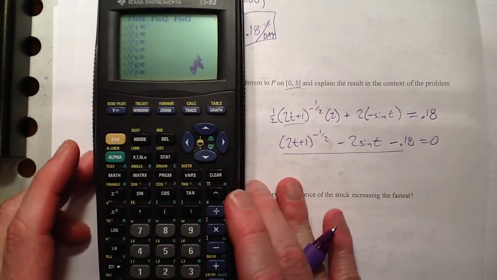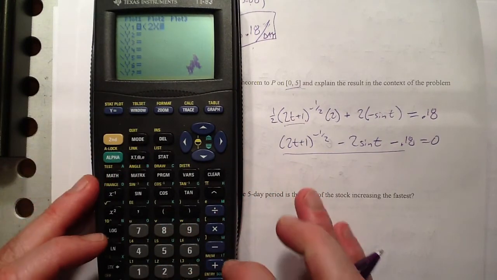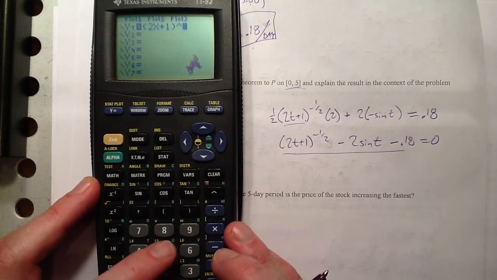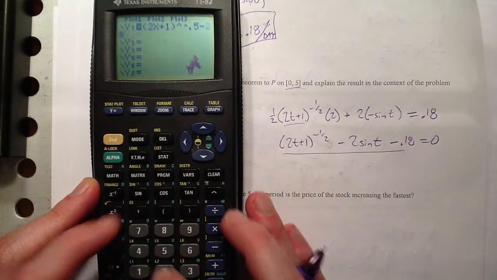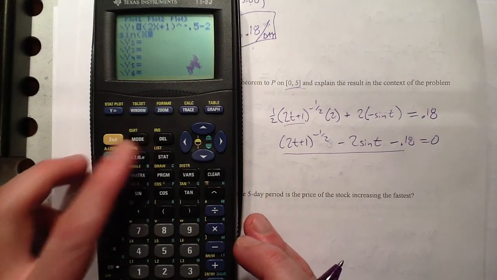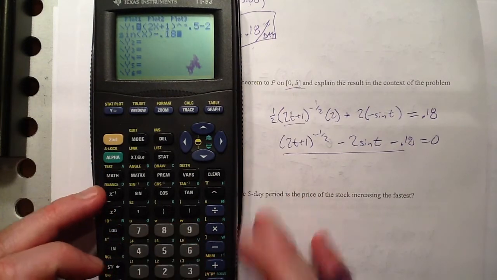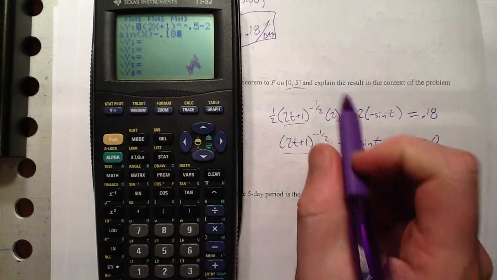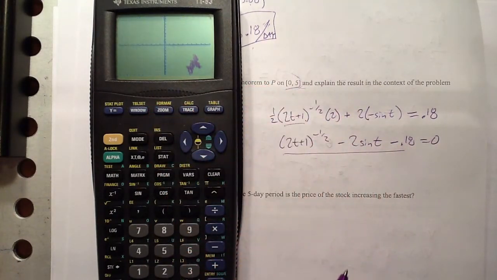So y equals (2x plus 1) to the negative 1/2 minus 2 sine x minus 0.18. I'm expecting it to be somewhere between 0 and 5, so I guess the standard window should be all right.